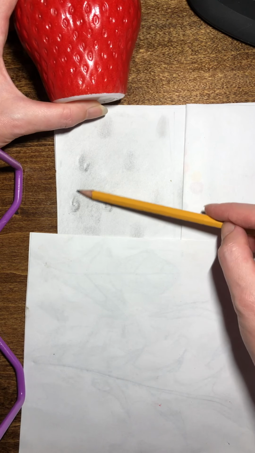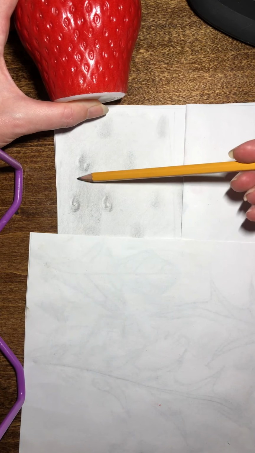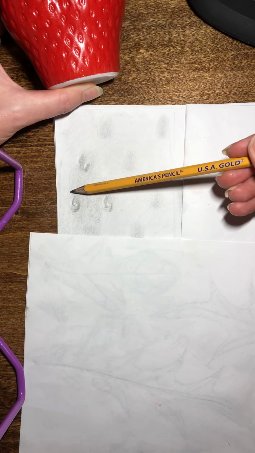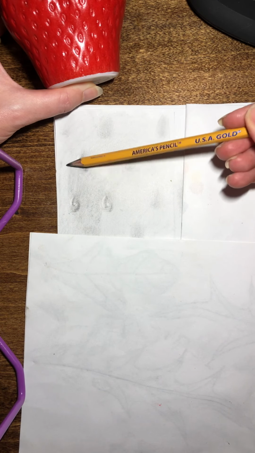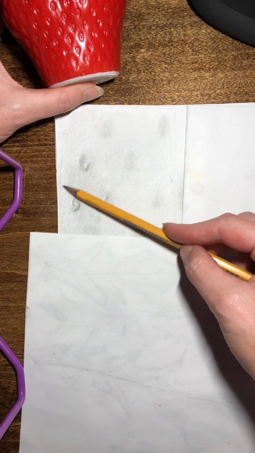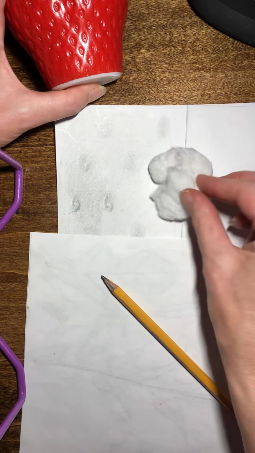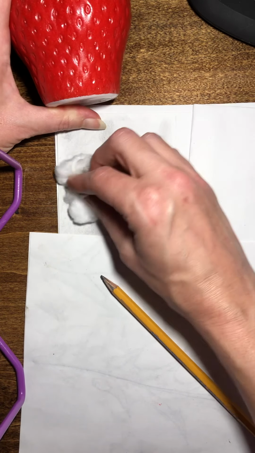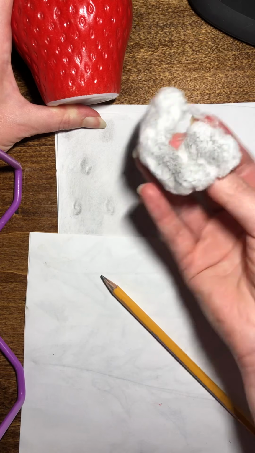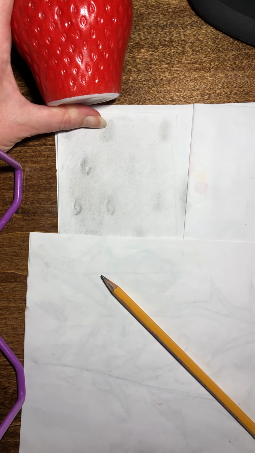I was also sitting in front of it when I did this, so that makes a difference too. So I added some value on my paper. Very lightly, I just began shading by turning my pencil on its side. You can do that. And if you go really lightly, then you can blend it in with something like a cotton ball or a Q-tip or a tissue.